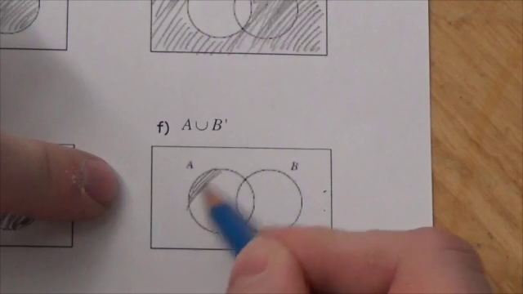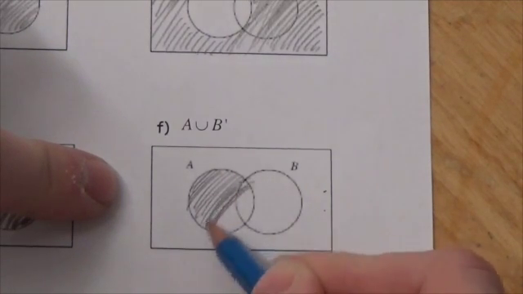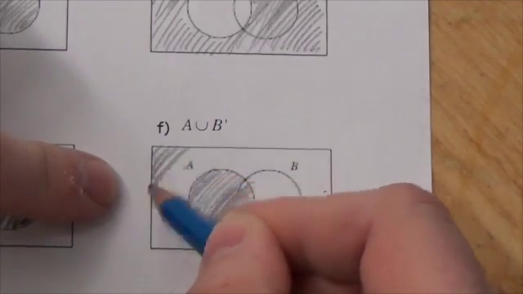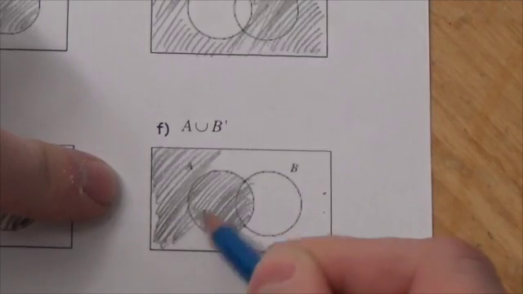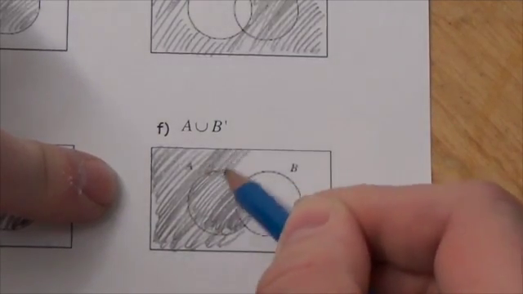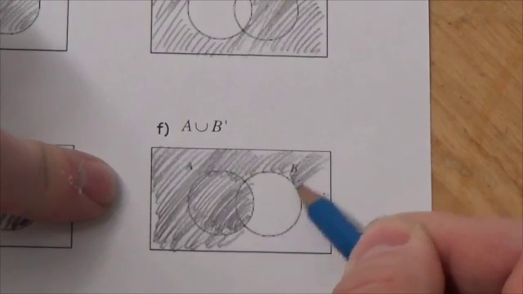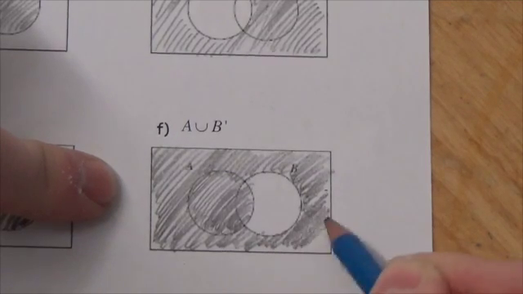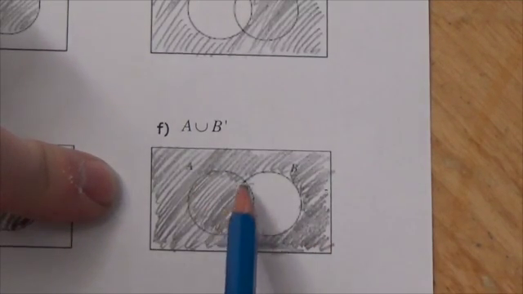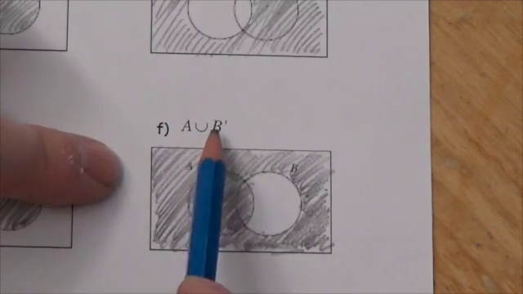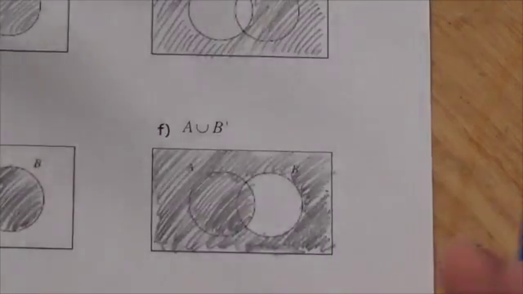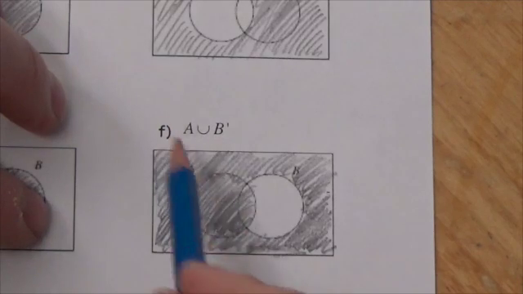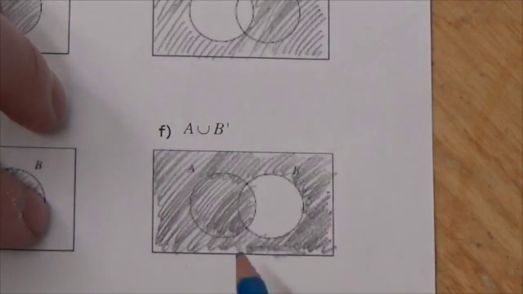First of all, we're going to shade A, and then we're going to shade not B. Now, the question that typically arises with a question like this is about this little part right here, the intersection, because it says not B, and that is B. How can you do that? Because this is a union. It's the set A together with the set not B.